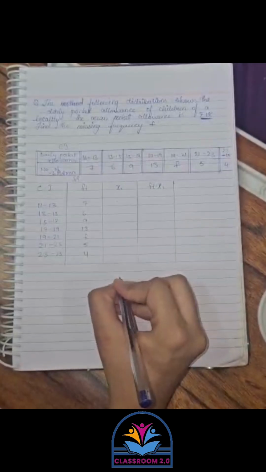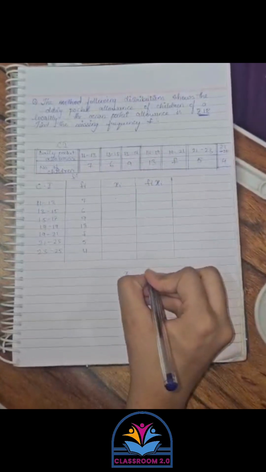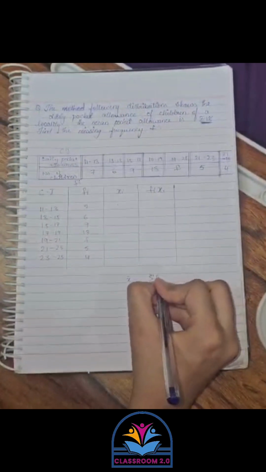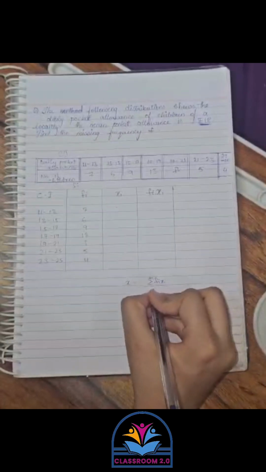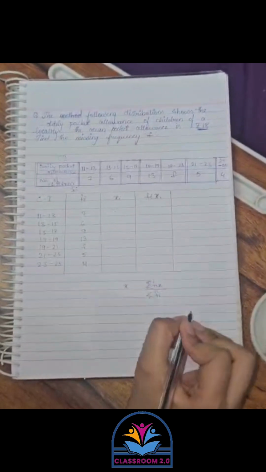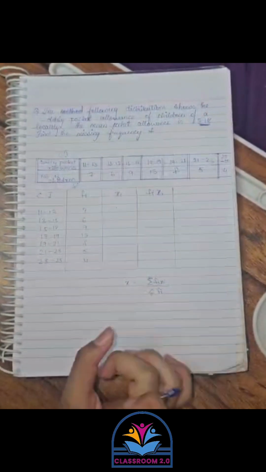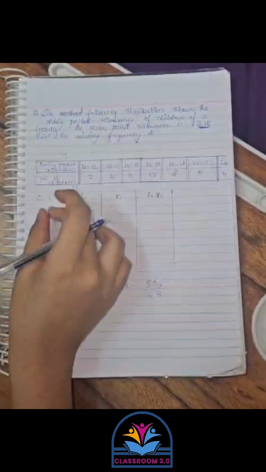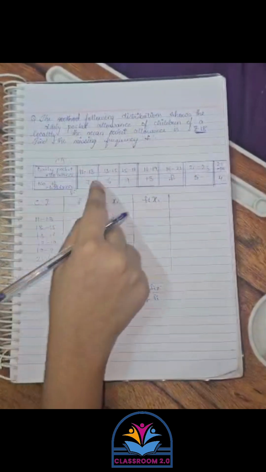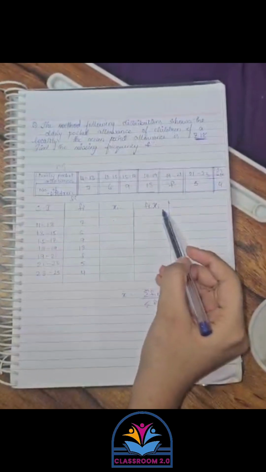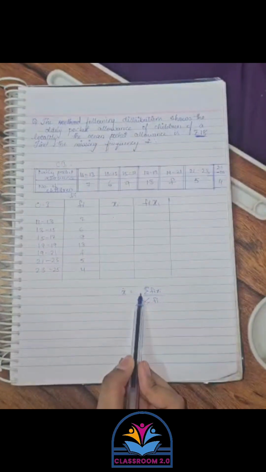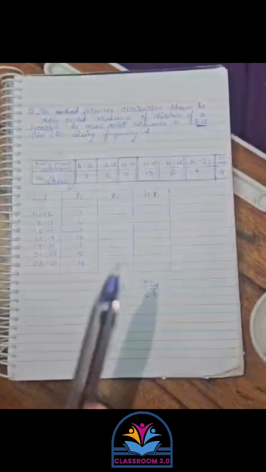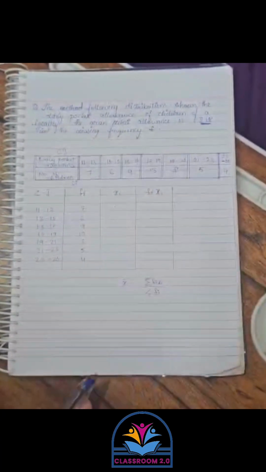So what is the formula? It is sum of, or you can say sigma fi xi by sigma fi. This is your formula. The next thing you are going to do is draw the columns. I have drawn columns over here. This is my class interval, this is my fi, and xi and fi xi. We need 4 columns for this formula. Remember it.